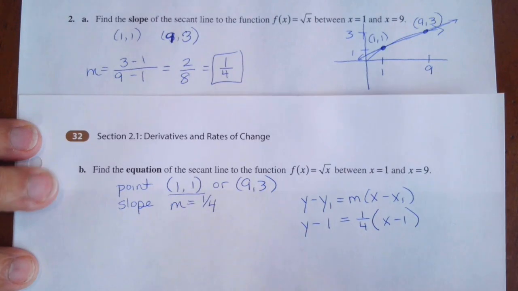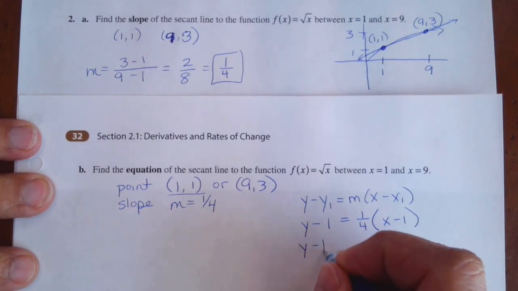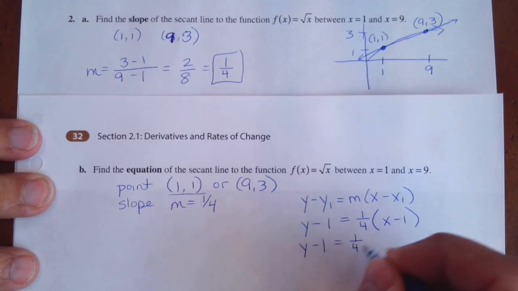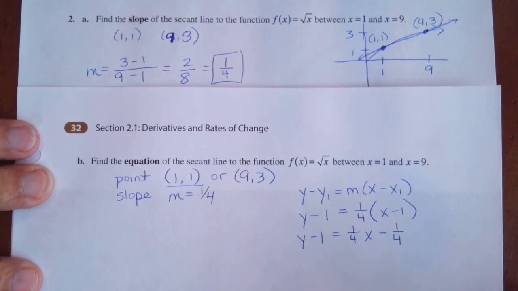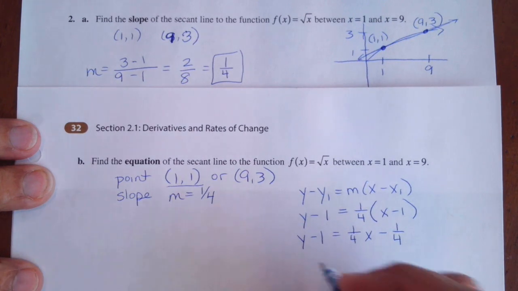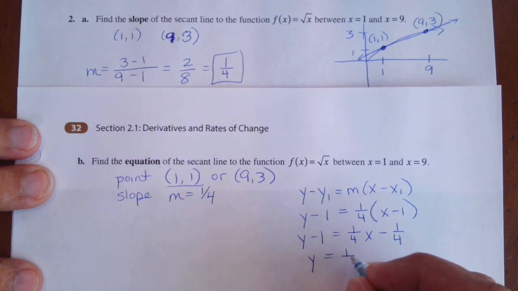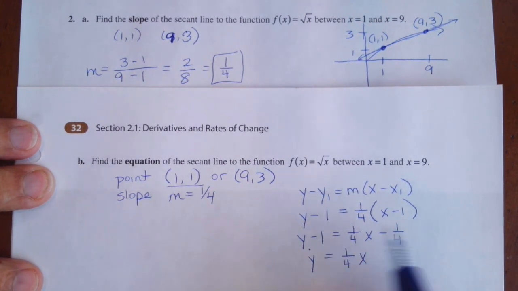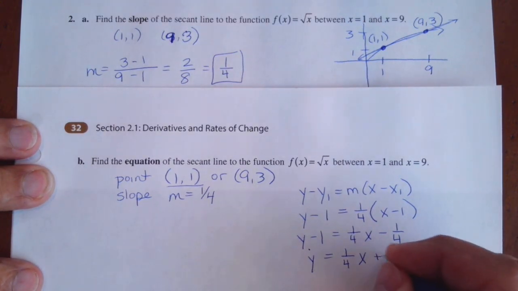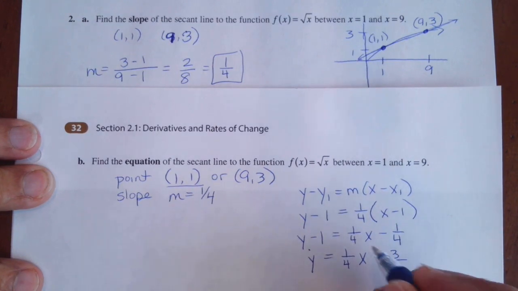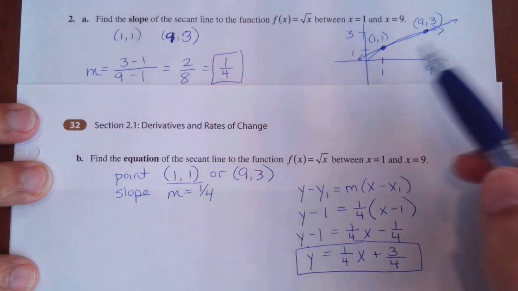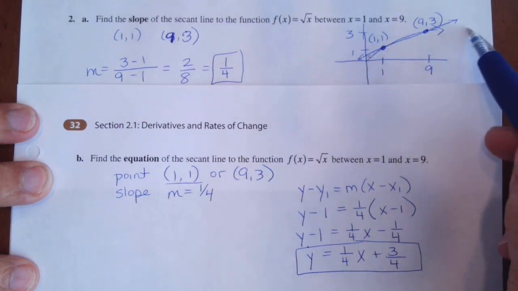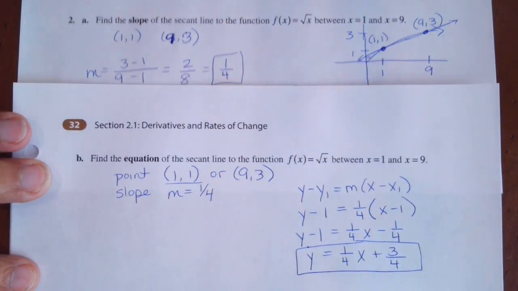Okay, and then we'll just solve that for y. So y minus 1 equals 1/4 x minus 1/4. And then we're just going to add 1 to both sides. You can use your calculator for that, but if you add 1, that's 4/4, right? So 4/4 minus 1/4 should give you 3/4. So there is your equation of the secant line. Okay, so that's this line right here, the straight line that goes through those points.